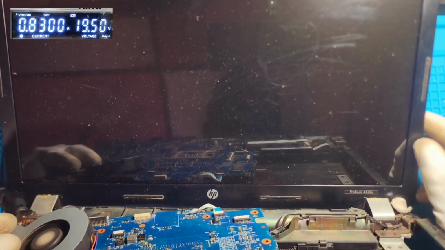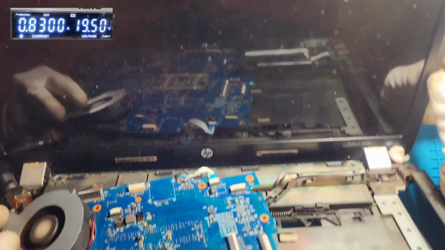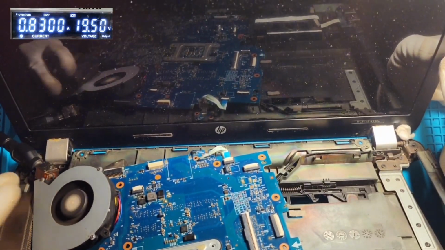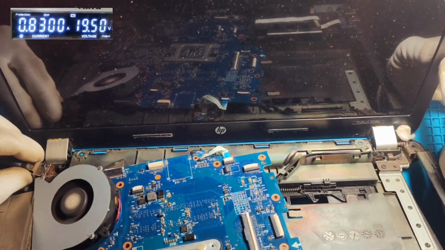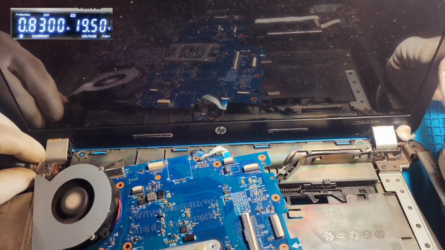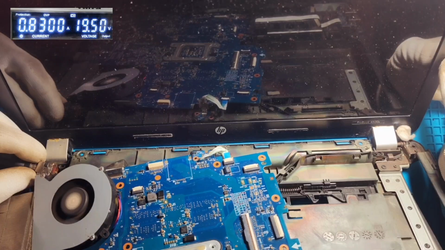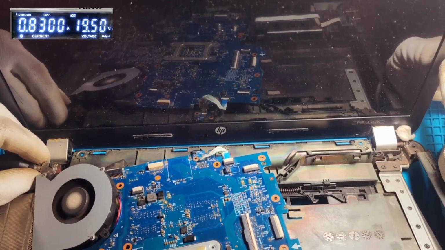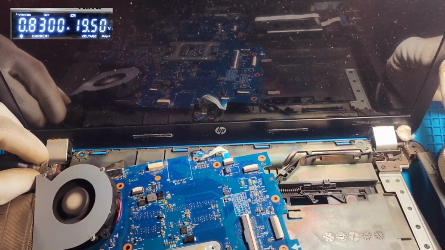Still there is no display. Okay, now let me try to swap the RAM slots. Swap the RAM modules in the different slots and see whether I'm getting any display output, just in case.